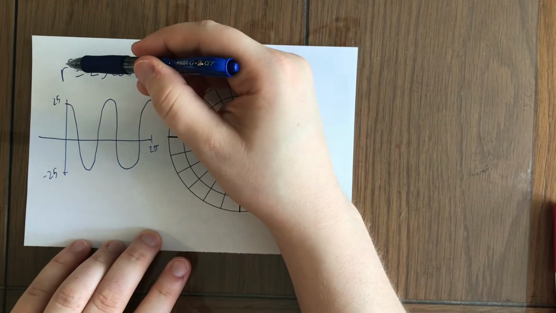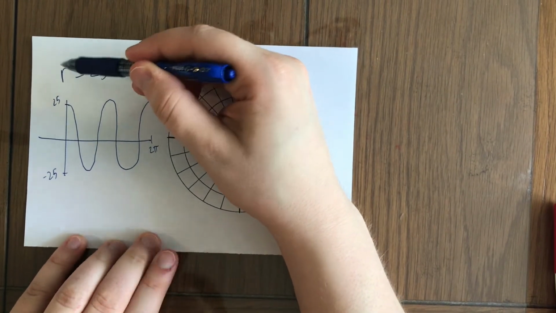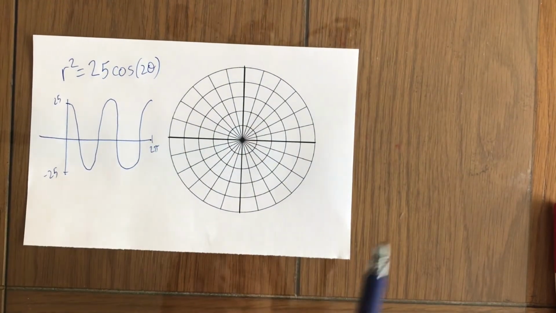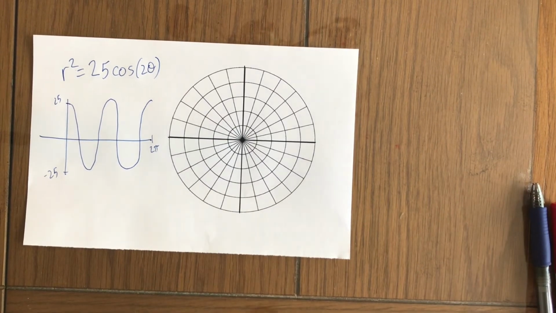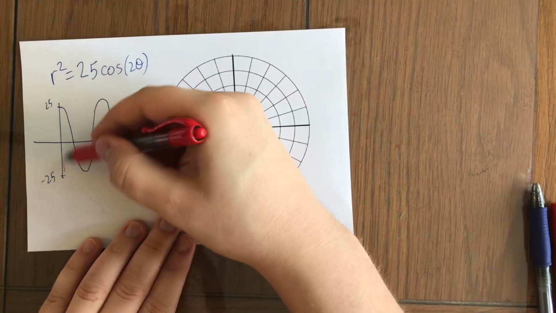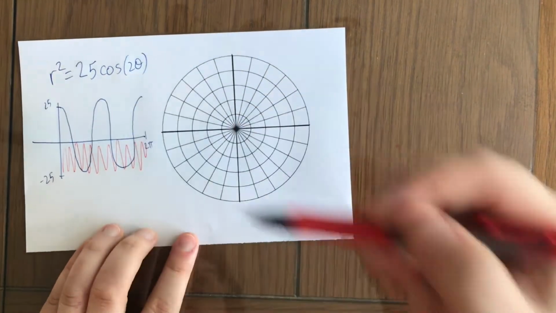But let's think about this here. This is r squared. Can a squared value ever equal a negative? The answer is no. So what we do is basically ignore this whole part.